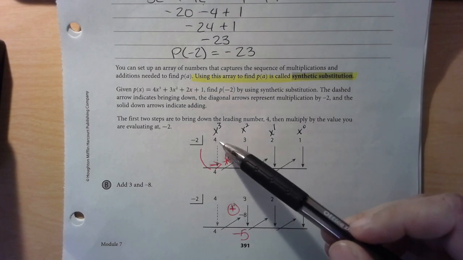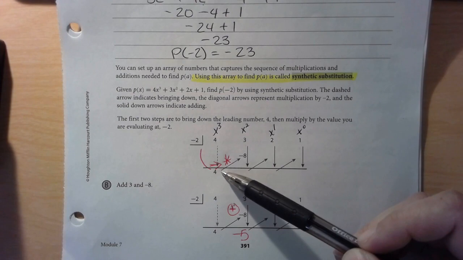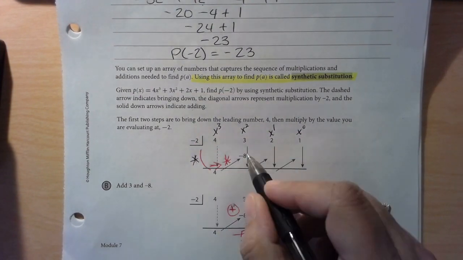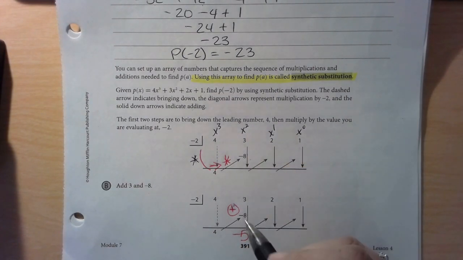So now what we do is the process is this. You drop down your 4, the first number, then you multiply times -2, and that goes below the second number. Then the next step is we add the second two numbers. So 3 plus -8 gives us -5.